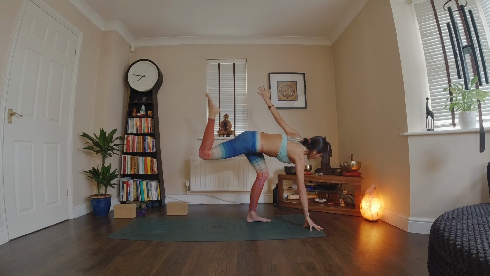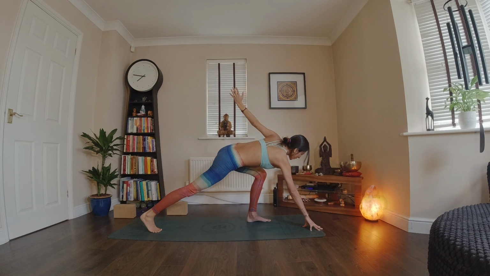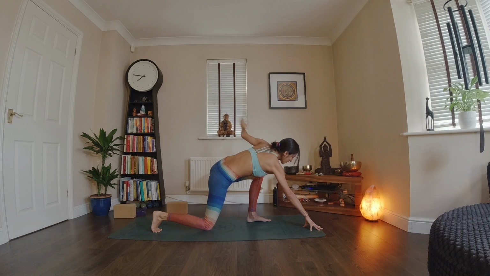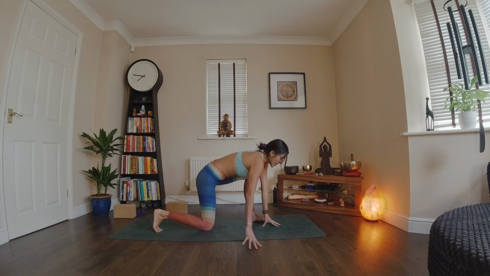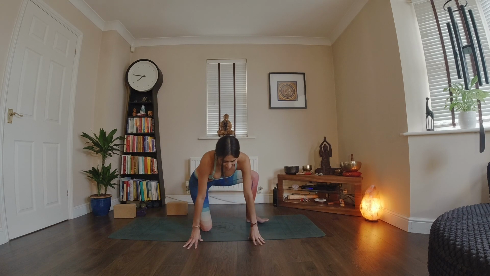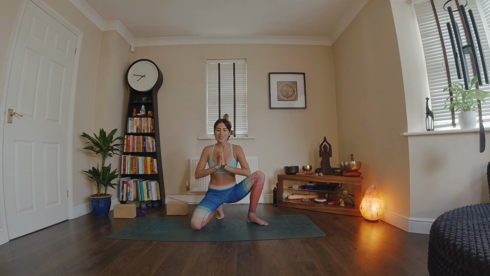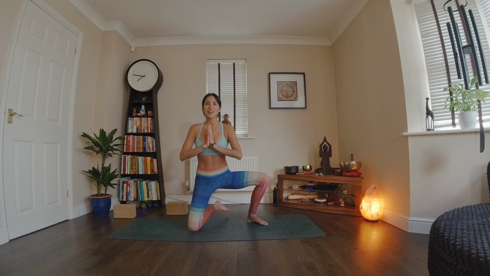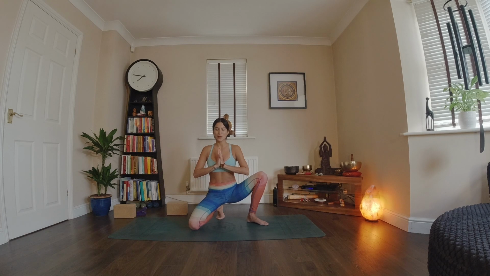Left arm reaches up towards the sky. As you exhale, bring the right knee down, left hand to the inside of the left foot, and begin to walk your hands over towards your right hand side. Sitting on that right heel. If that's too much, you can lift up higher, place the top of the foot down. So choose a variation that works for you.